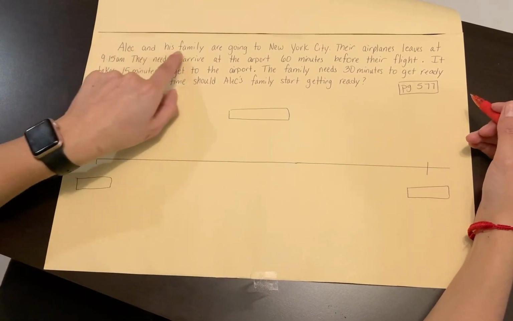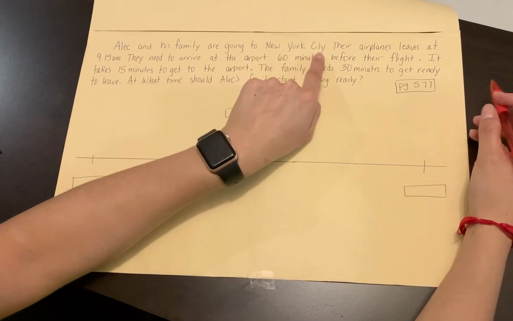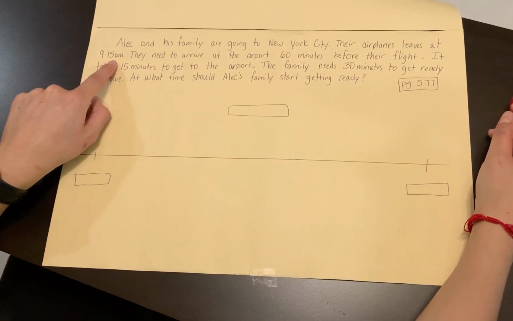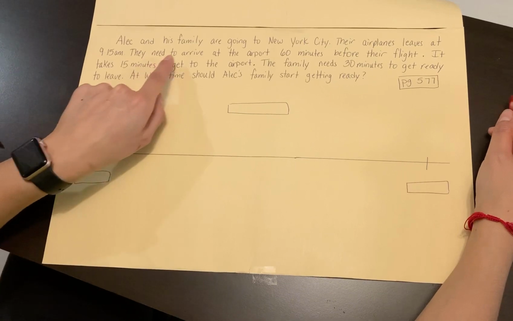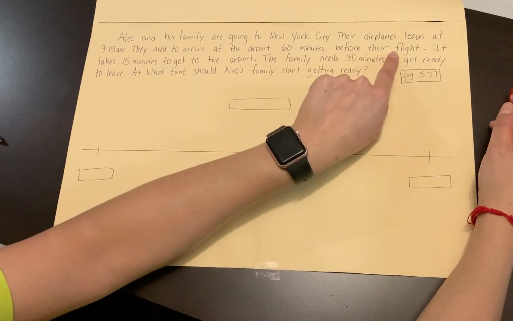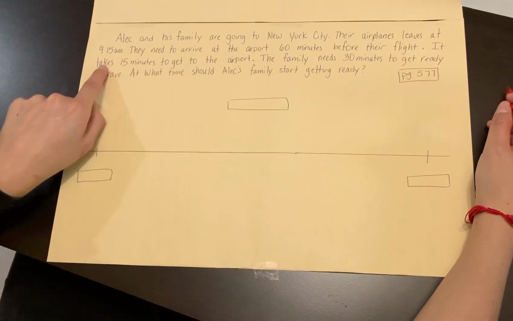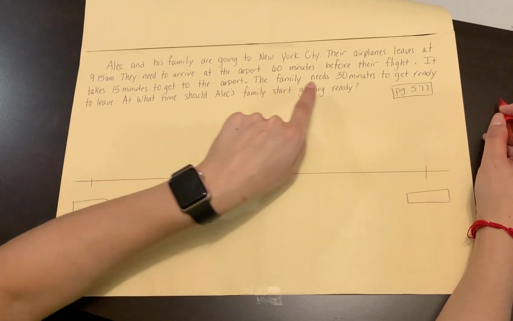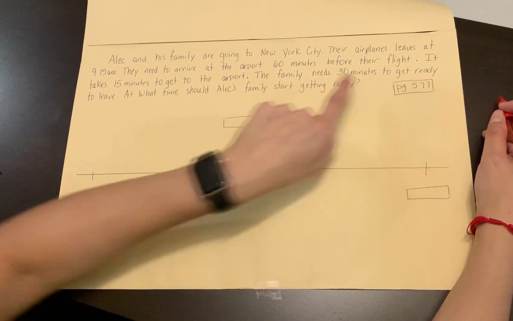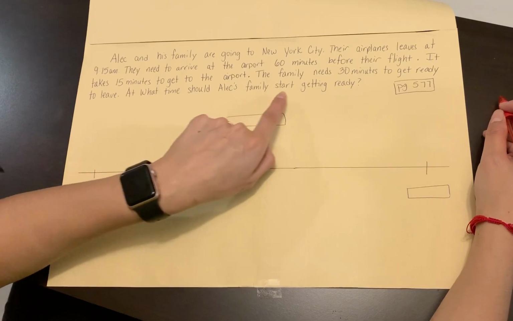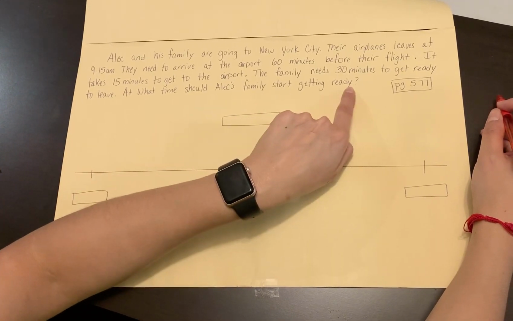Alec and his family are going to New York City. Their airplane leaves at 9:15 a.m. They need to arrive at the airport 60 minutes before their flight. It takes 15 minutes to get to the airport. The family needs 30 minutes to get ready to leave. At what time should Alec's family start getting ready?